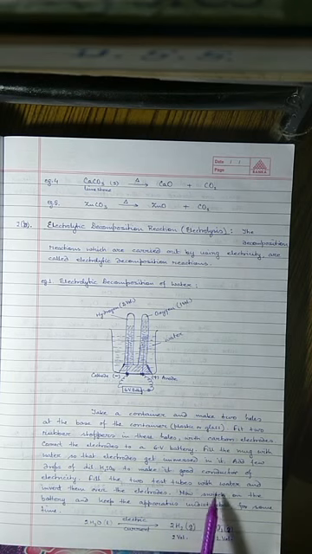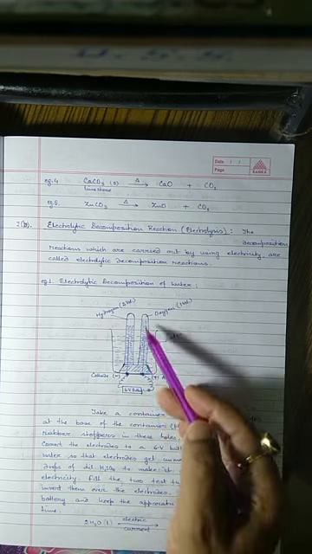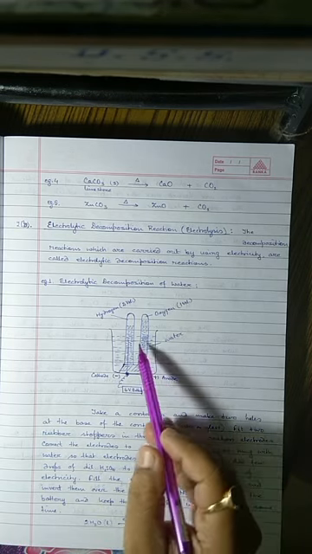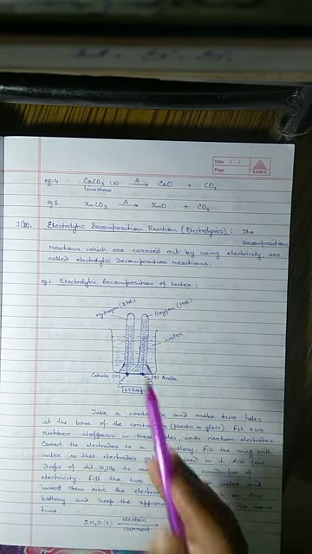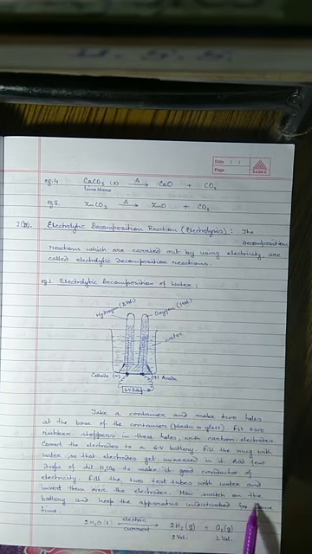Fill the two test tubes with water and invert them over the electrodes. First we will fill these two test tubes, then we will invert them over these electrodes. Now switch on the battery and keep the apparatus undisturbed for some time. We will see that the water molecule, in the presence of electric current in the form of energy, gives two molecules of hydrogen and one molecule of oxygen.